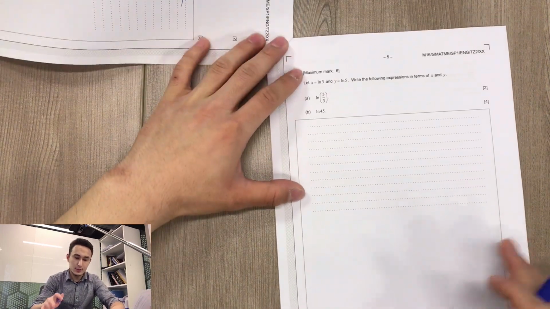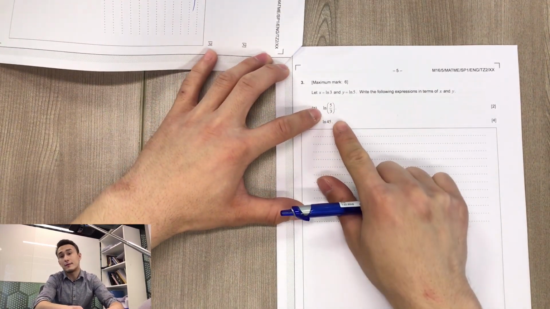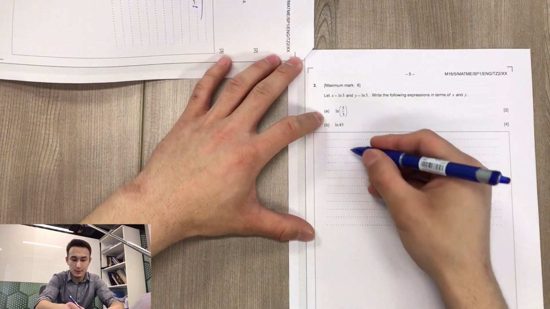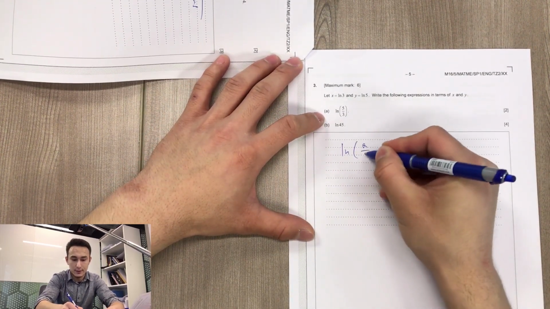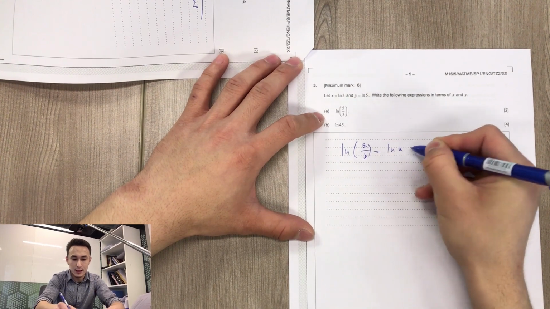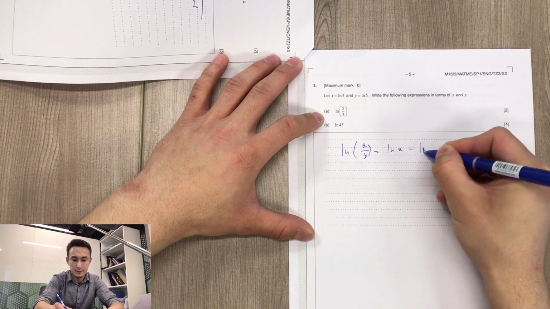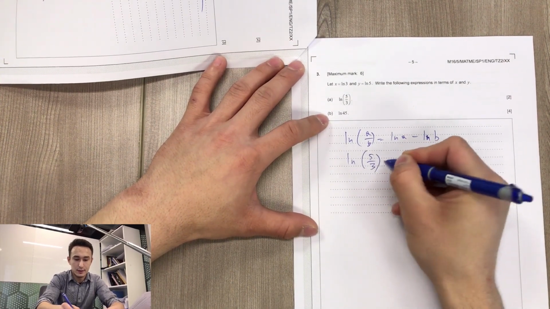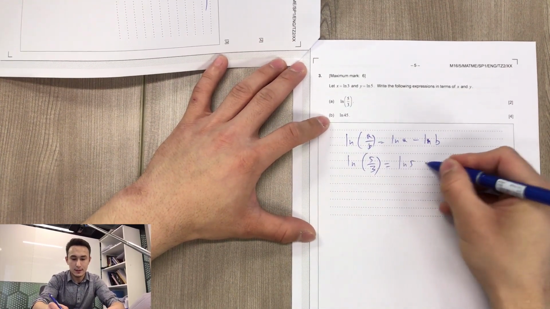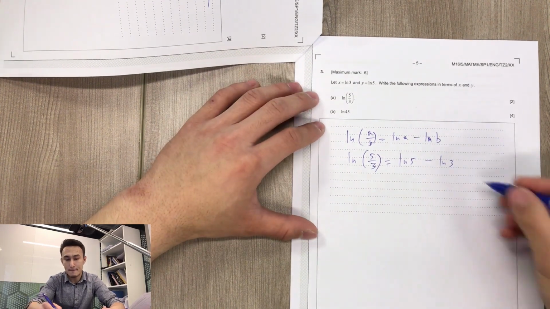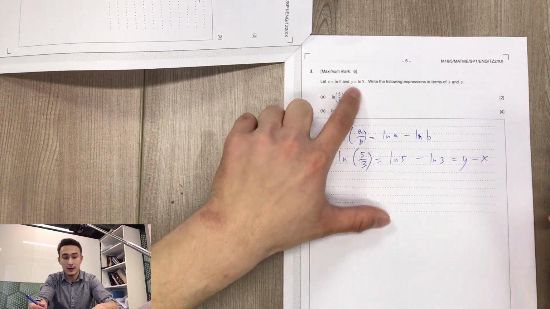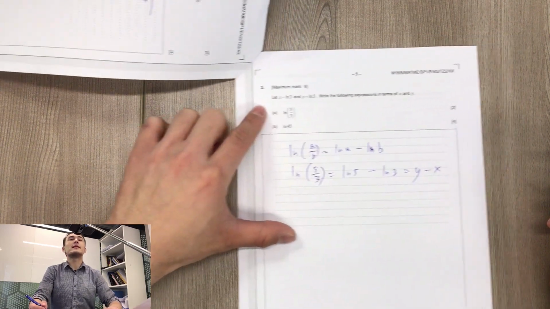Logarithm question. So part A, find ln 5 divided by 3. In this example, we'll use a simple formula, which is ln of A over B is simply equal to ln A minus ln B. So using this, ln of 5 over 3 is equal to ln 5 minus ln 3, okay? Which is equal to y minus x, because y is ln 5, x is ln 3. Alright.